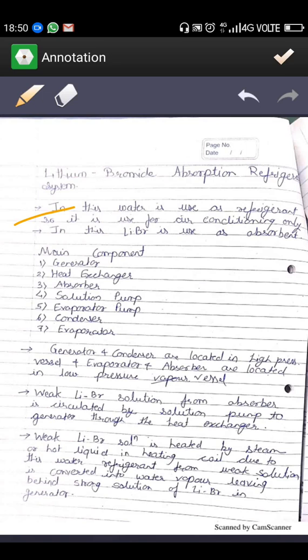In this, LiBr is used as the absorbent, and the main components are generator, heat exchanger, absorber, solution pump, evaporator pump, condenser and evaporator.